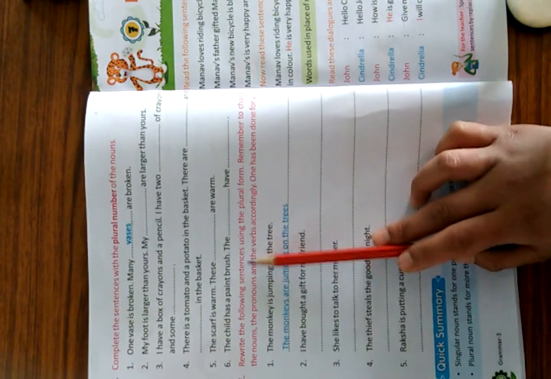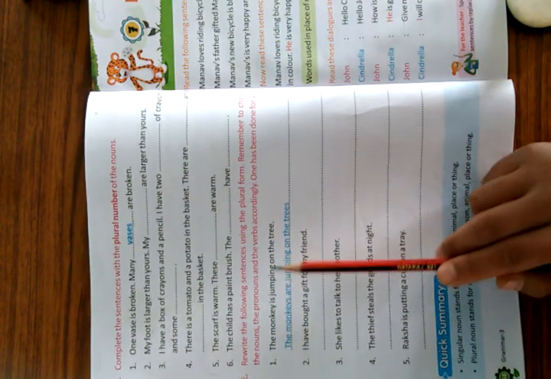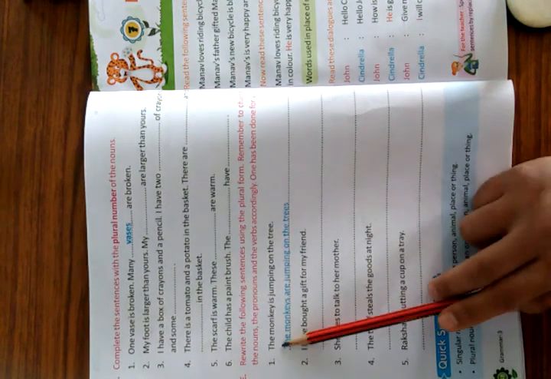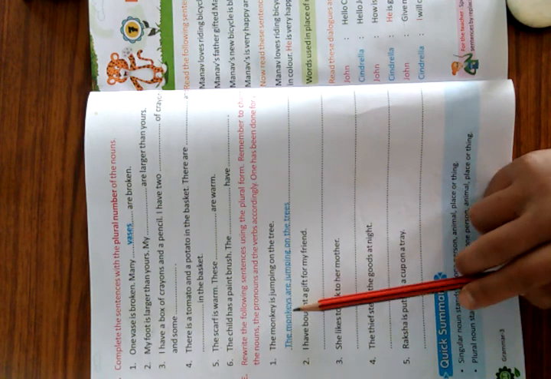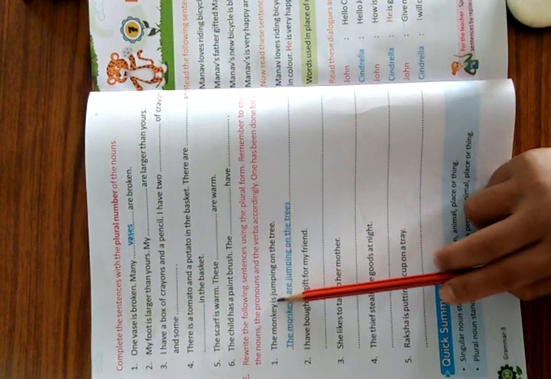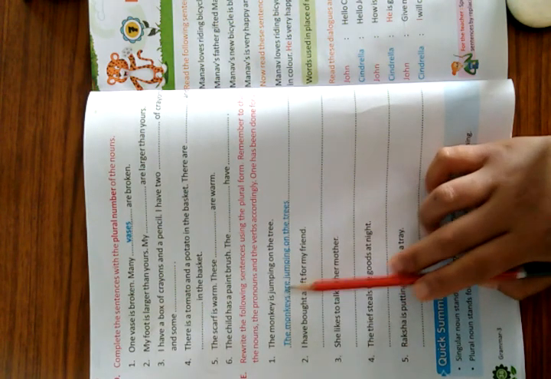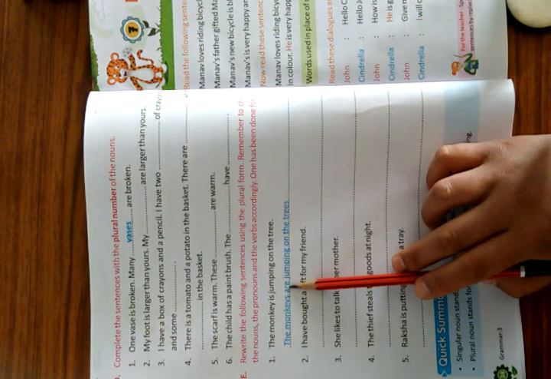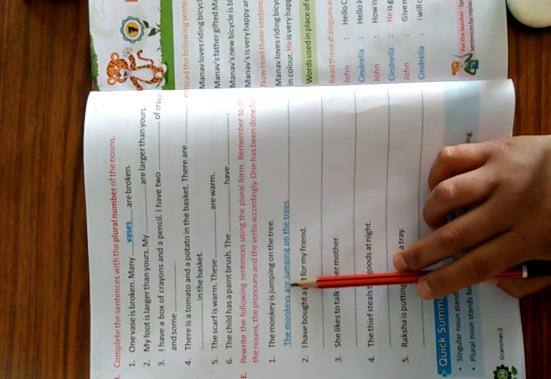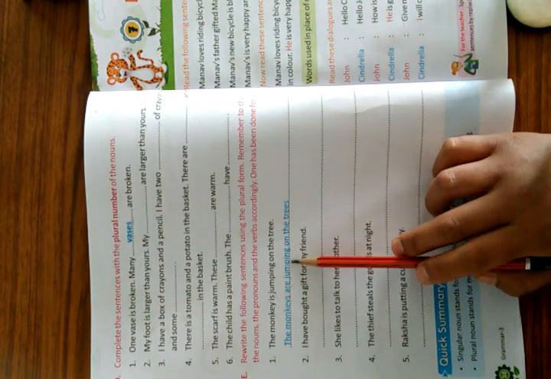You rewrite the following sentence using the plural form. Remember to change the noun, the pronouns and the verb accordingly. One has been done for you. The monkey is jumping on the tree. That means monkey is a noun, so you are adding the letter s. Monkeys. And is, you are replacing it by are, jumping on the trees.